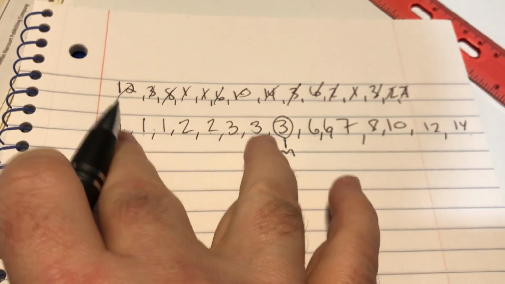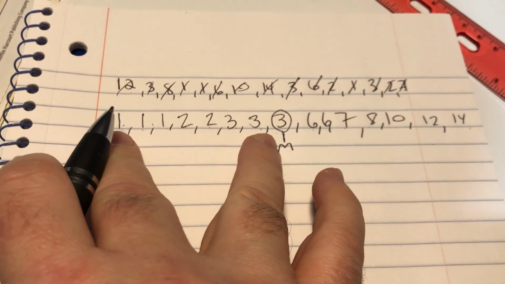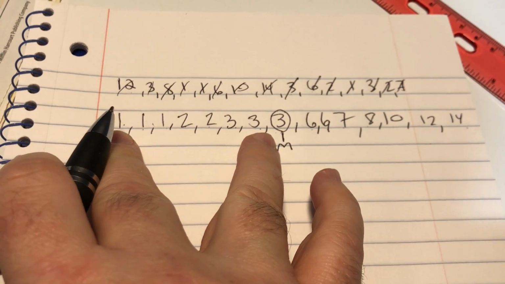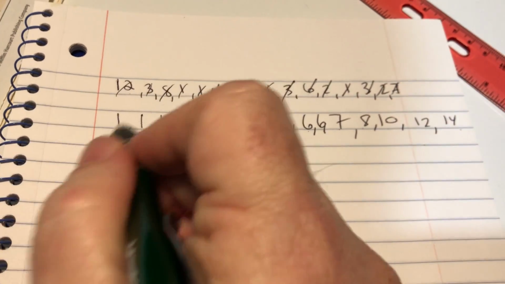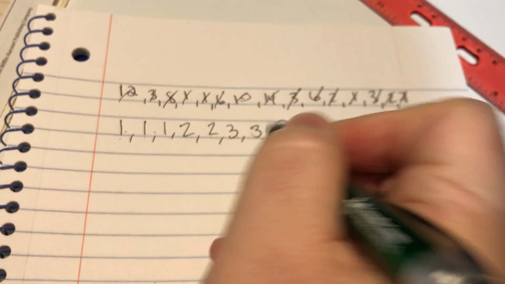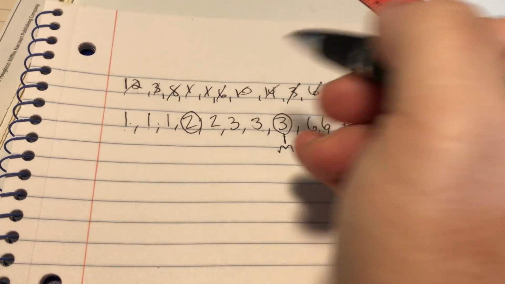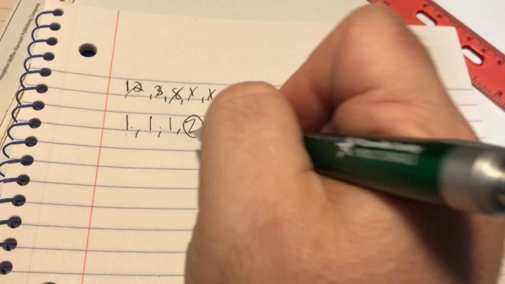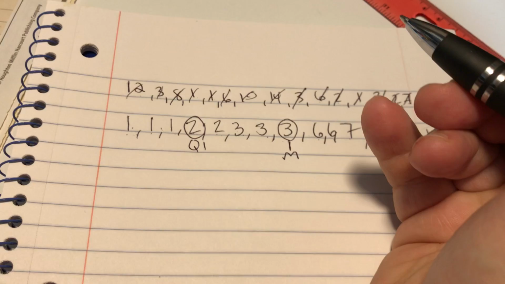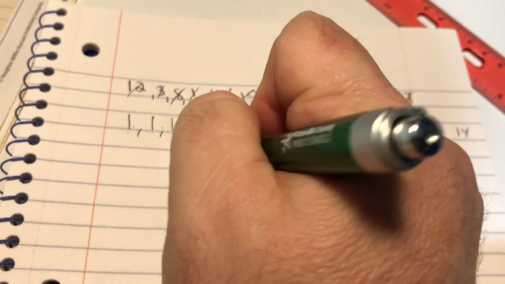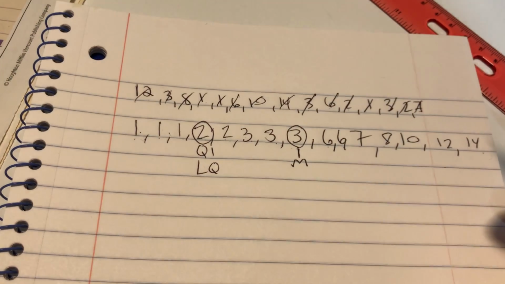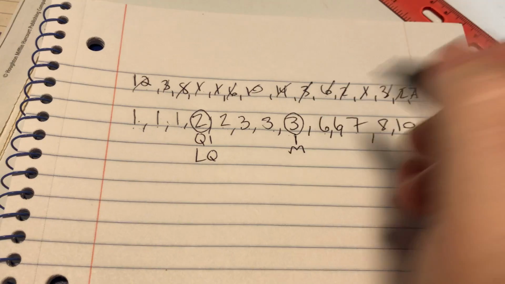Now we go to the lower half of the data and we find the middle number or the average of the two middle numbers in it. 1, 2, 3, 4, 5, 6, 7. 7 numbers. That means the middle number is after 3. There's 3 numbers on this side and 3 numbers on this side. That lower number, sometimes people call it a lower quartile, and then we also can call it quartile 1. So I'm going to put both initials there, lower quartile, but I like to refer to it as quartile 1.